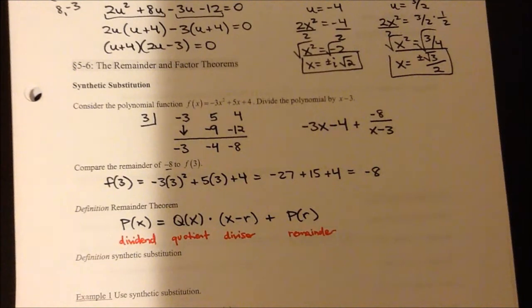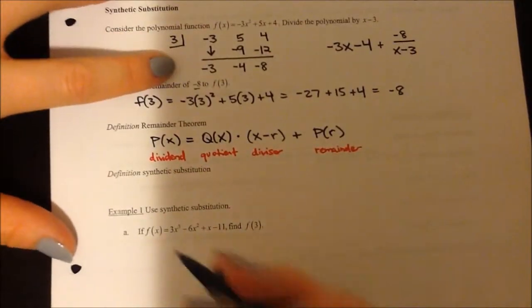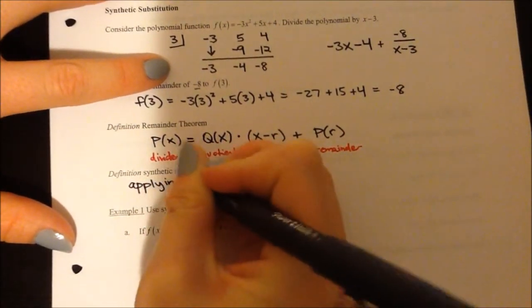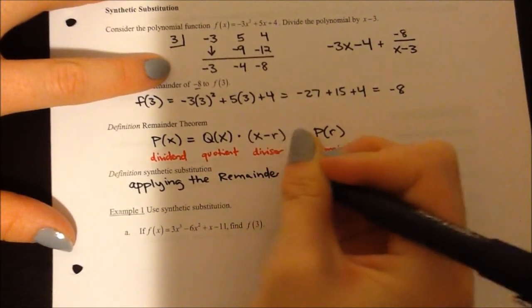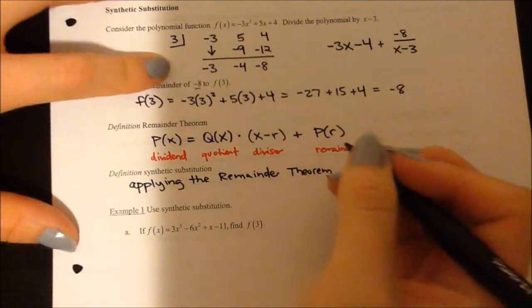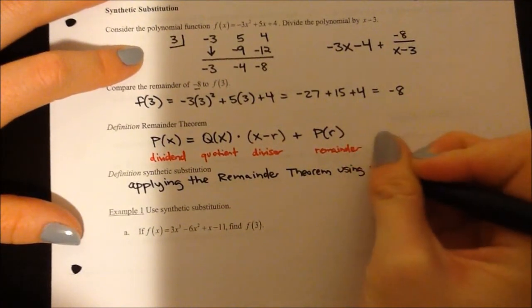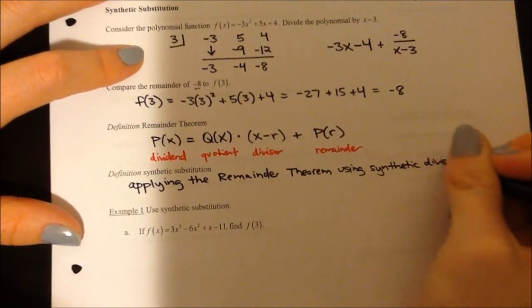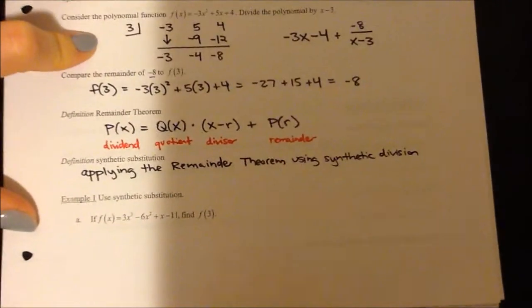So definition, synthetic substitution is basically the process of applying the remainder theorem to get the value of a function. So synthetic substitution is applying the remainder theorem using synthetic division to evaluate a function.